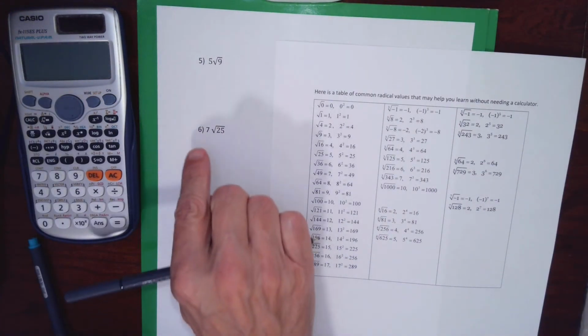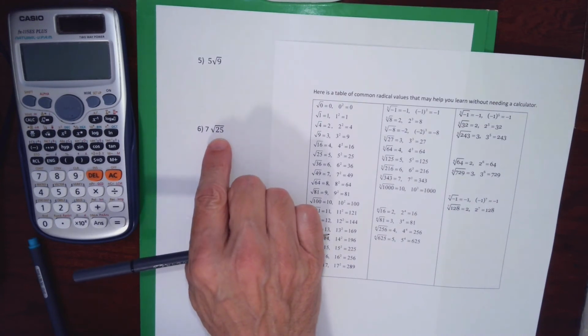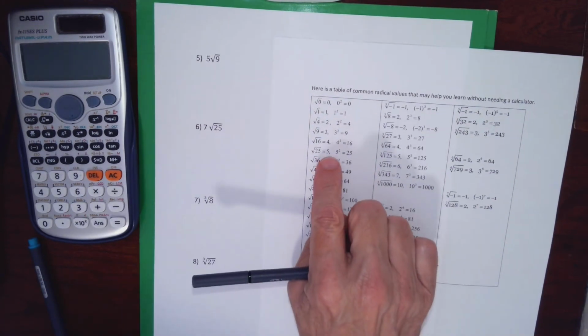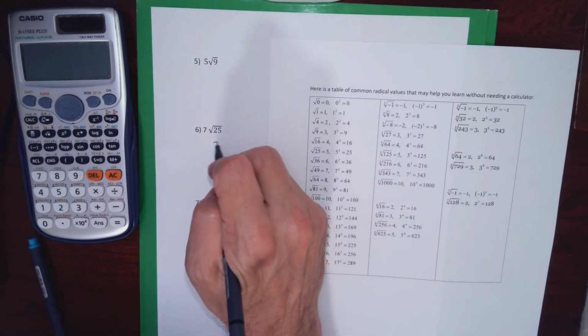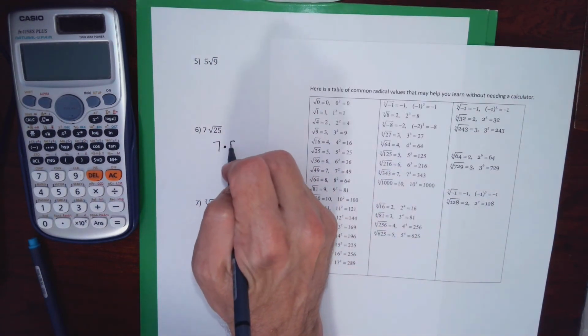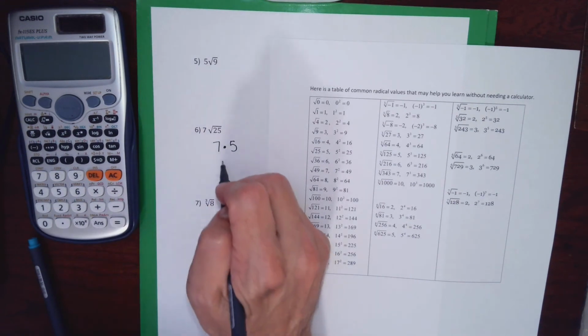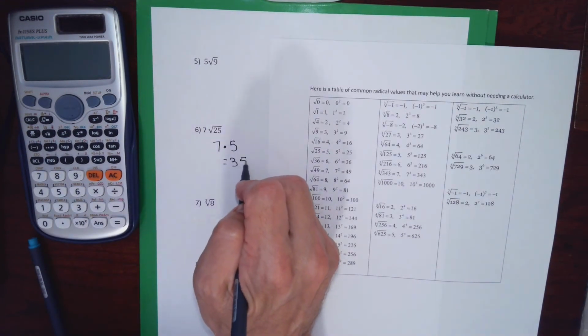Problem 6, order of operations. I need to do the square root of 25 first. Square root of 25 is 5, so this is going to be 7 times the square root of 25, which is 7 times 5. That's going to be 35.